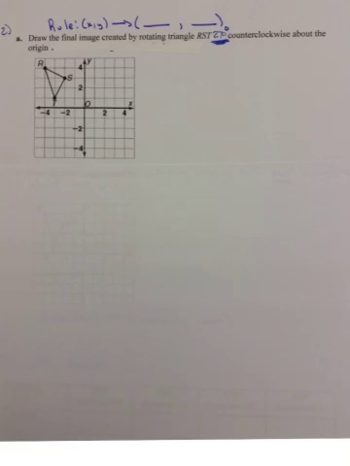Okay, so the next example says, draw the final image created by rotating triangle RST 270 degrees. So let's look at where we are right now. Right now we're in the second quadrant. So if we went 270, it would be 90, 180. So we should end up in the first quadrant if we go 270 degrees.